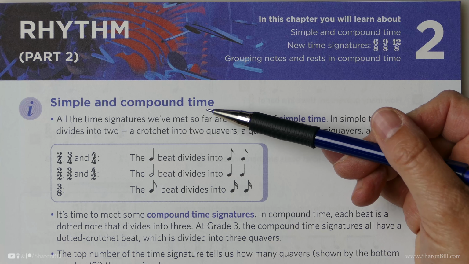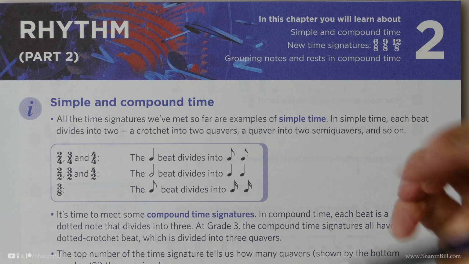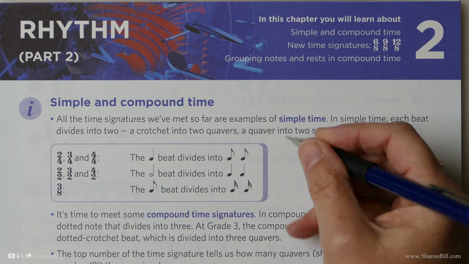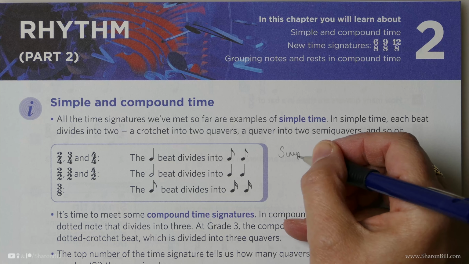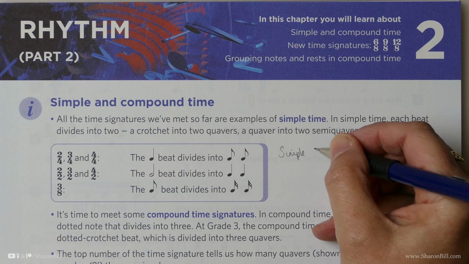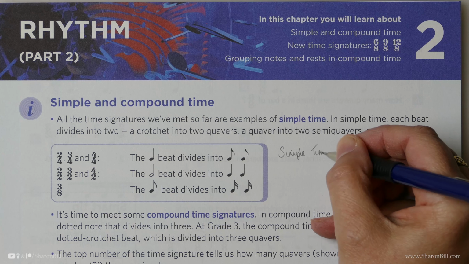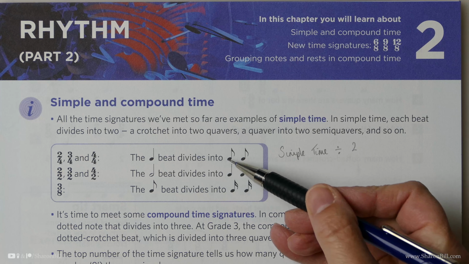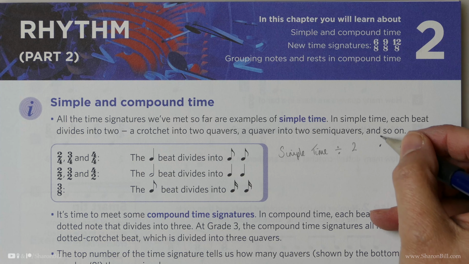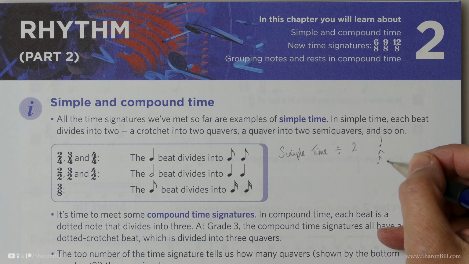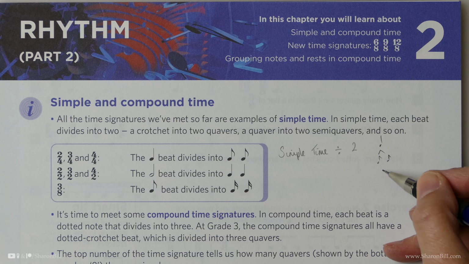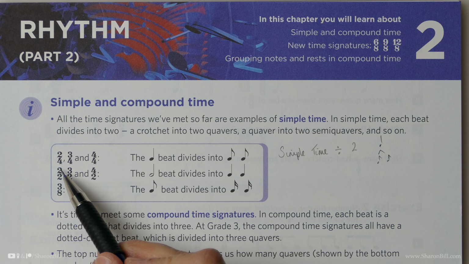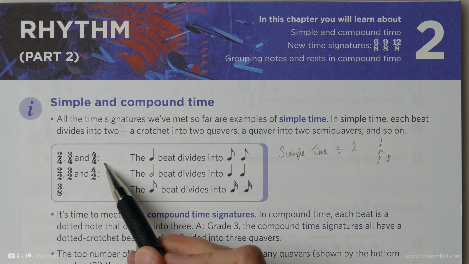simple and compound time. Now, in the easiest sense, basically simple time, which is the time signatures that you've dealt with so far, is basically where everything divides by 2. And so you can see that we have a crotchet that divides into 2 quavers, or a quaver that divides into 2 semiquavers. And so these time signatures are in simple time.